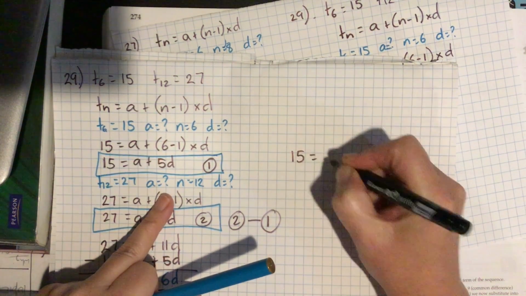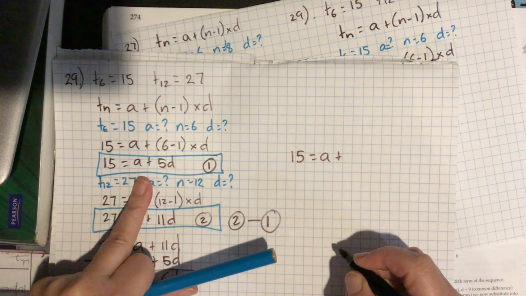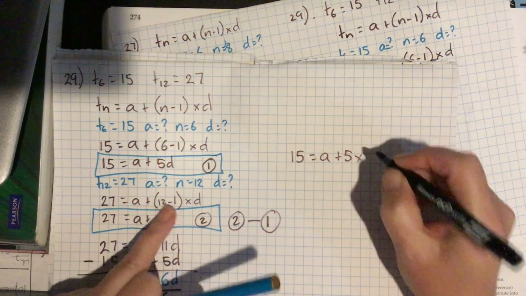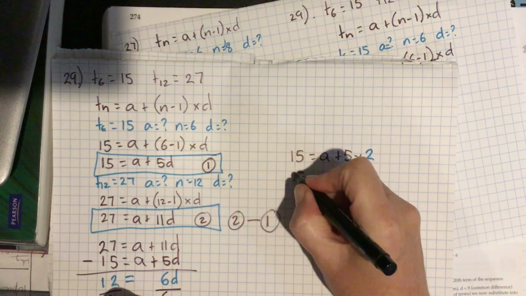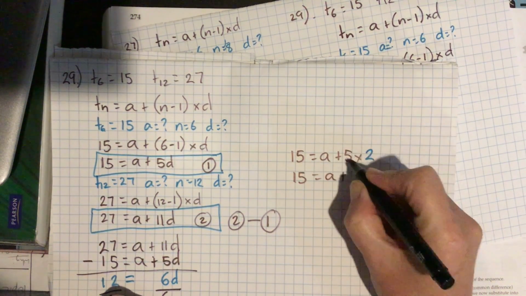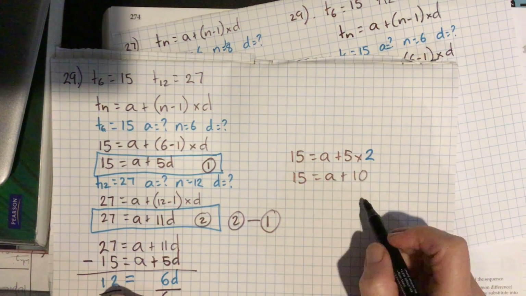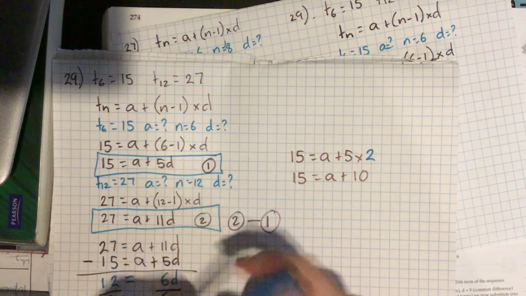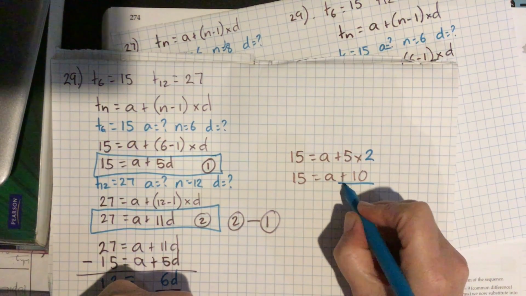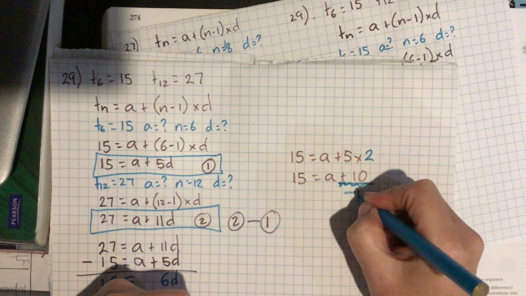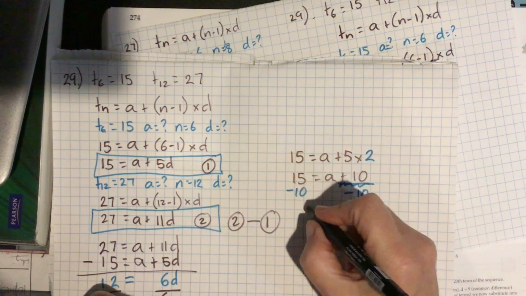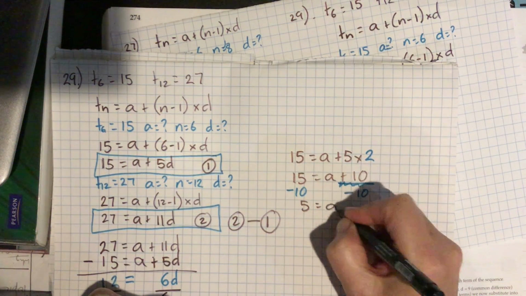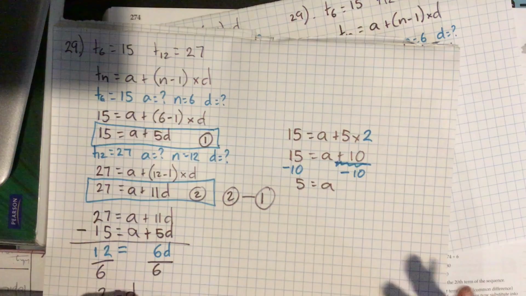Put in what I know: 15 equals, I still don't know a, that's what I'm trying to find this time, 5 times, what did I find d to be? 2. Just sub it in, and I tidy it up. 15 equals a plus 5 times 2 is 10. Plus 10, how do I get rid of it? I'm going to subtract it. I don't know why I did that, because that means divided by, my bad. Take away 10, take away 10. 15 take away 10 is in fact 5, which leaves us a. We found the first number in the sequence.